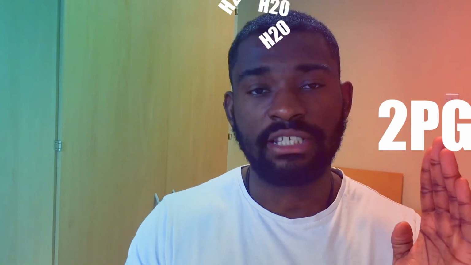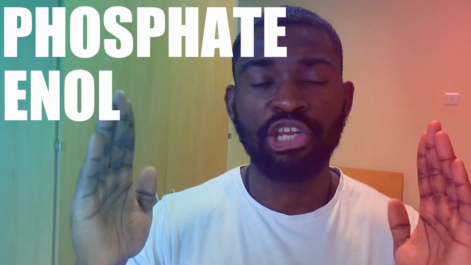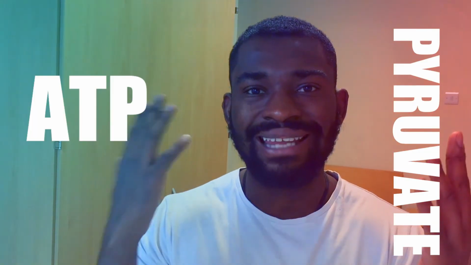From 2-phosphoglycerate, a dehydration reaction occurs which converts it into phosphoenolpyruvate. Now this reaction is catalyzed by enolase. From phosphoenolpyruvate, through pyruvate kinase, we are able to produce pyruvate and ATP, our second molecule of ATP in anaerobic glycolysis. The conversion from phosphoenolpyruvate to pyruvate is practically irreversible. It allows glycolysis to be regulated.